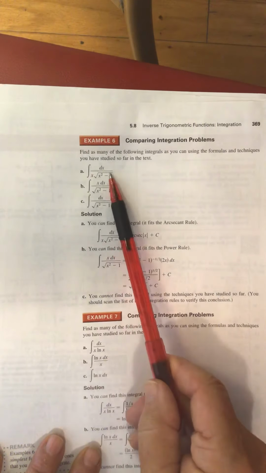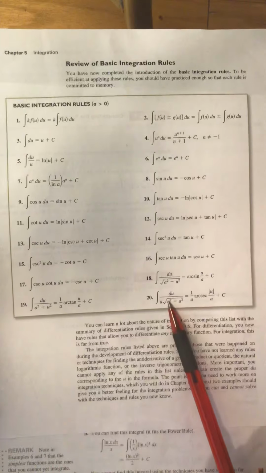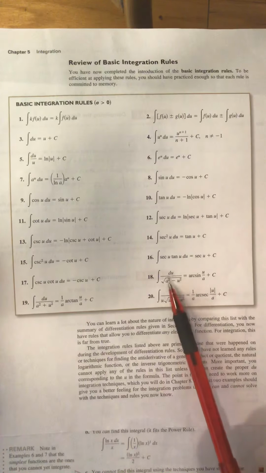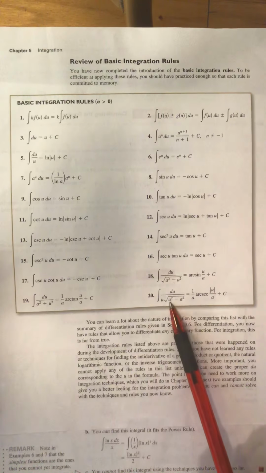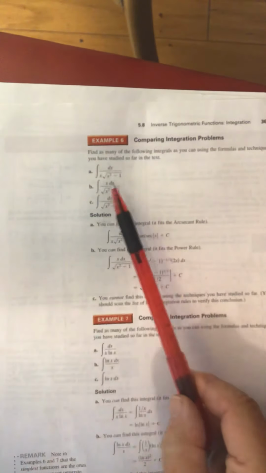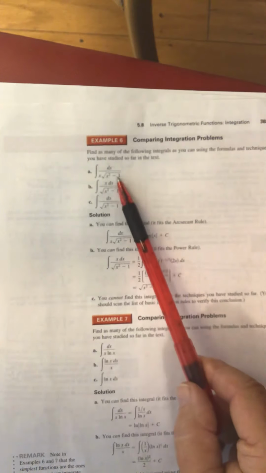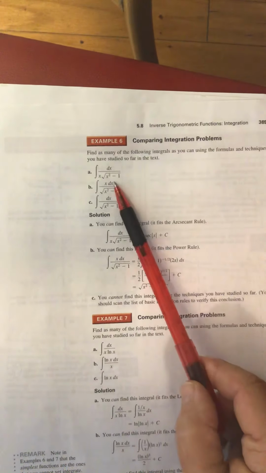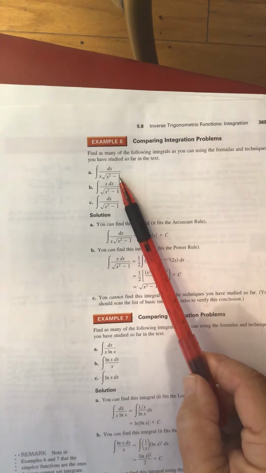If I look here, this is a square root. We look at the rules. We only have 2 rules with square roots in them, number 20 and number 18. But this is u squared minus a number squared. We've got x squared minus a number squared.